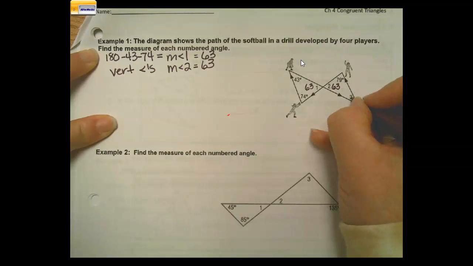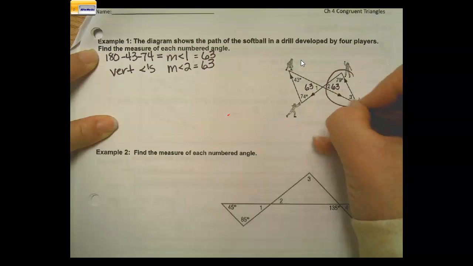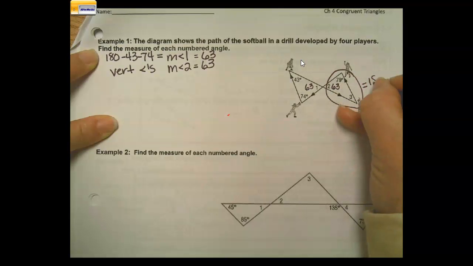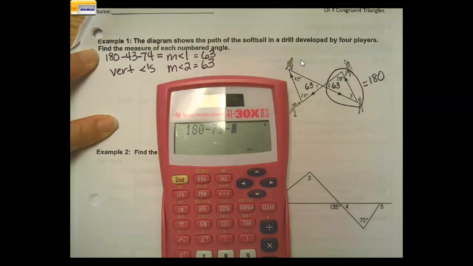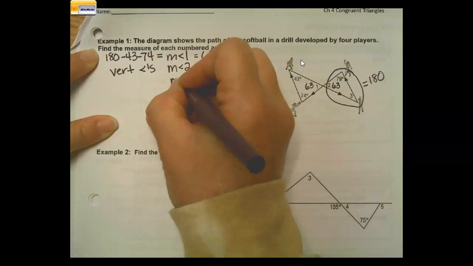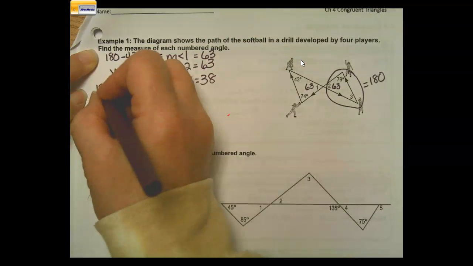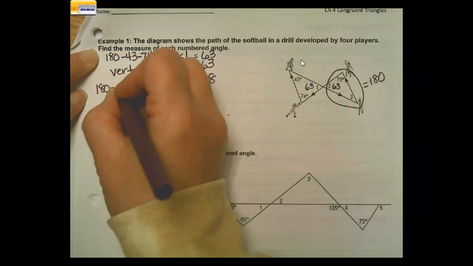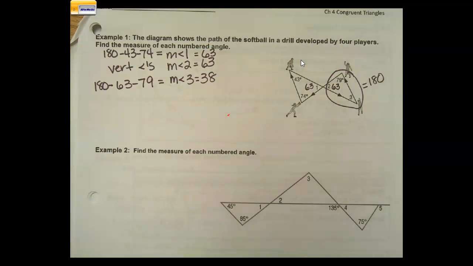So again, how do you find out 3? We're going to add these up to equal 180. So all of these equals 180. So I'm going to say 180 minus 79 minus 63. And that's 38. So measure of angle 3 is 38. So 180 minus 63 minus 79 equals. And there you have it.